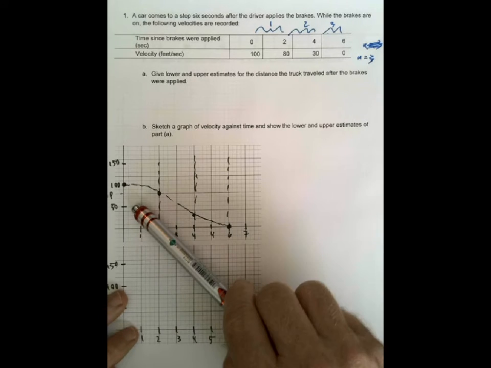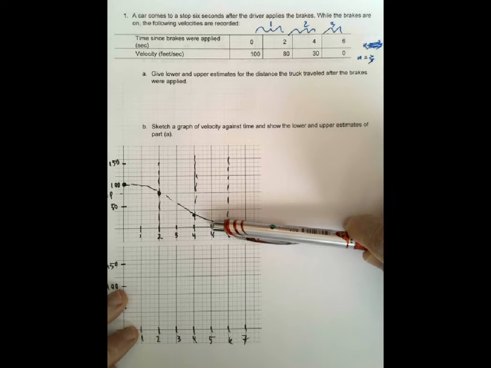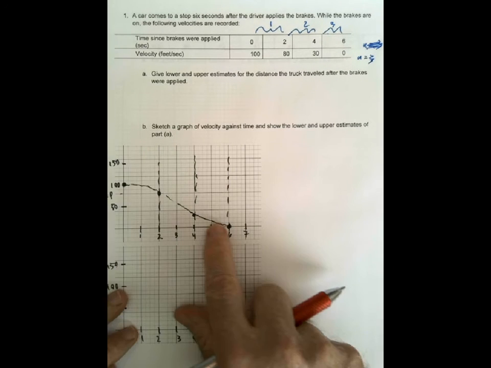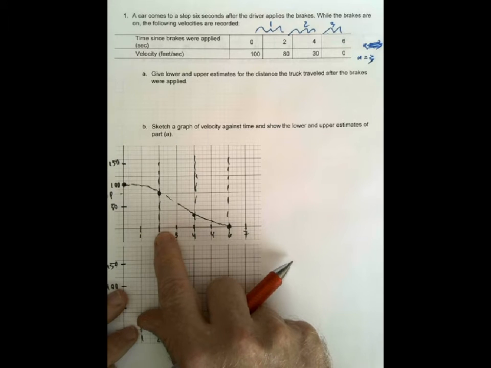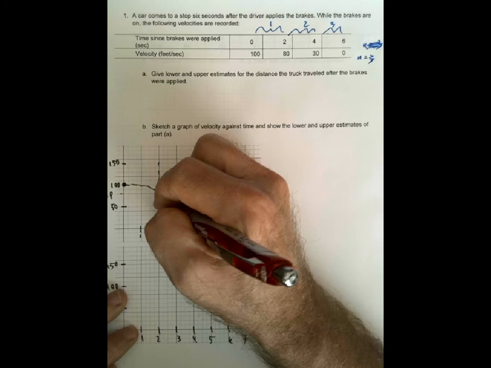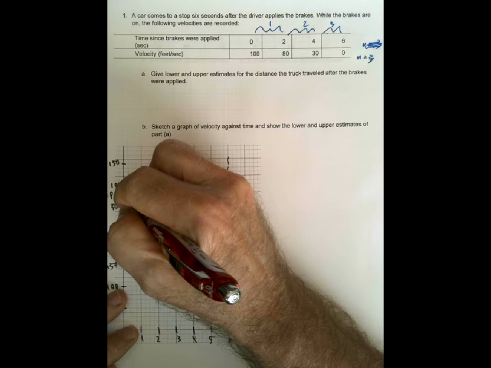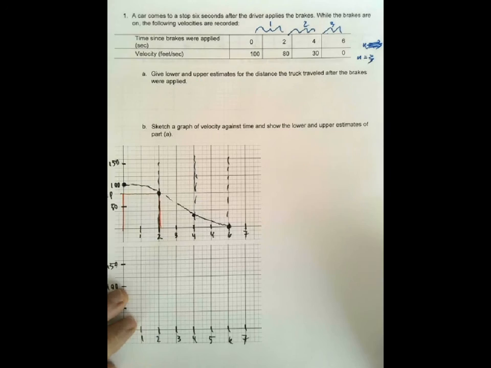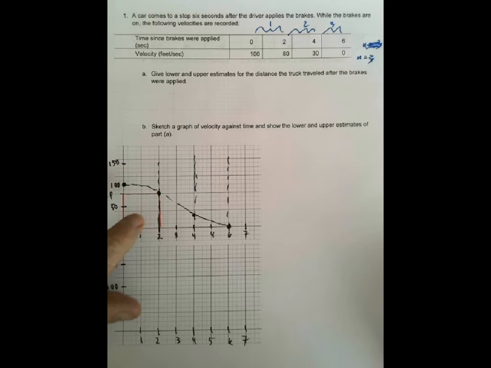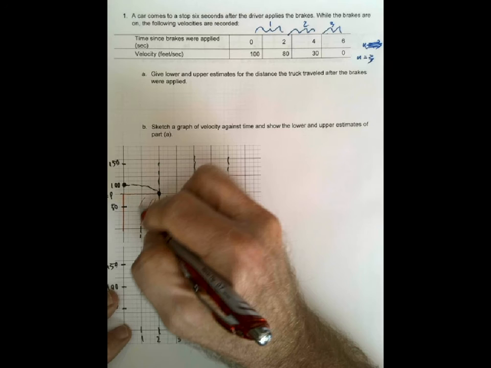Now, if we want to give the lower estimate, that means that we want to have our rectangles, those are the rectangles that are inside, that are underneath the curve. So that means for this decreasing function, I'm going to get the height of the rectangle on the right side boundary here at 2 seconds. Just like that. I'm going to draw the top of the rectangle over, just like we did in the other examples, from the right side boundary over to the left side boundary for that interval, and that's the rectangle there, right?